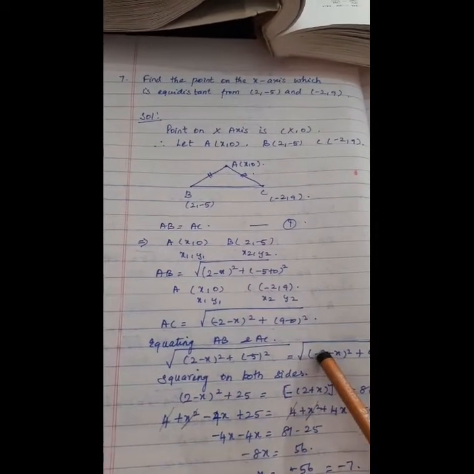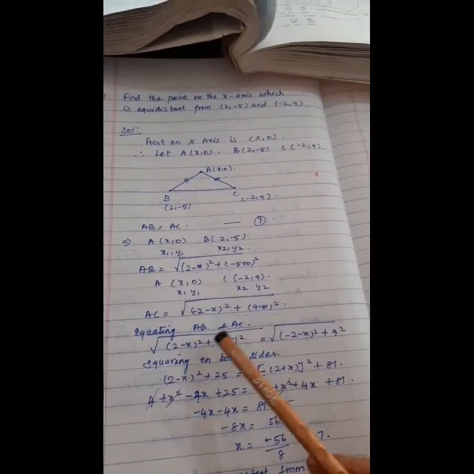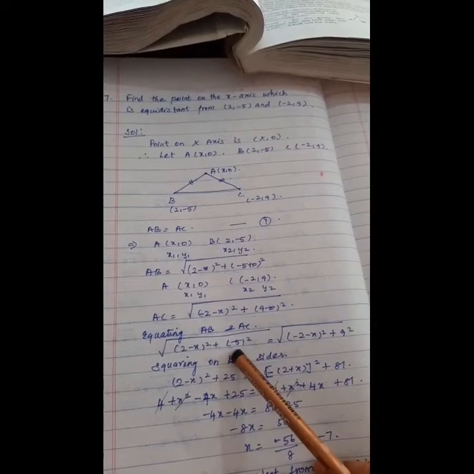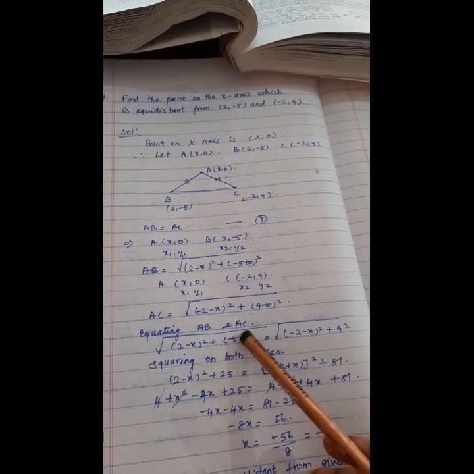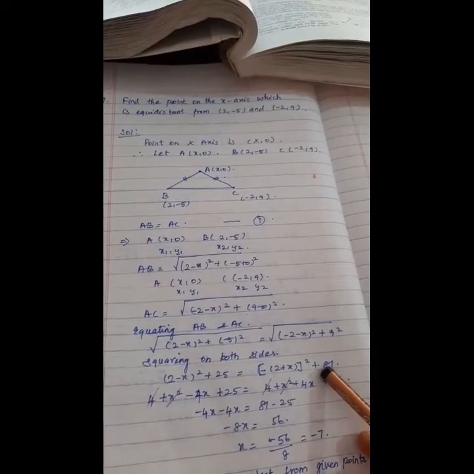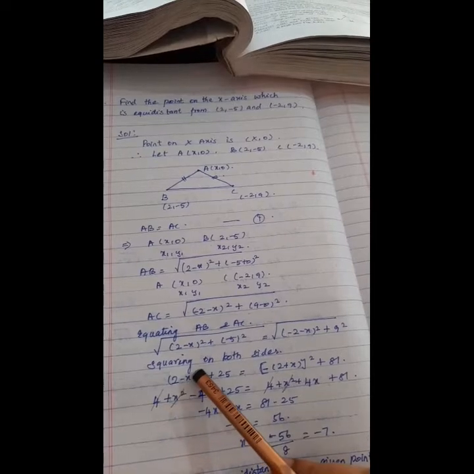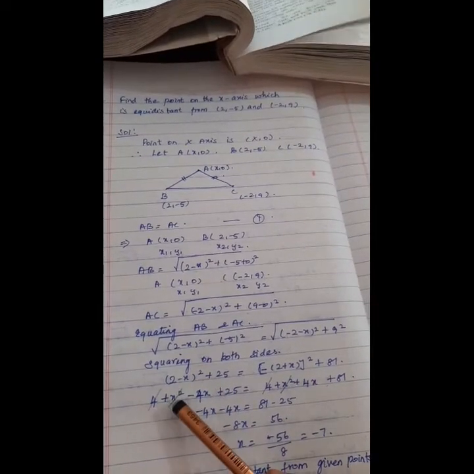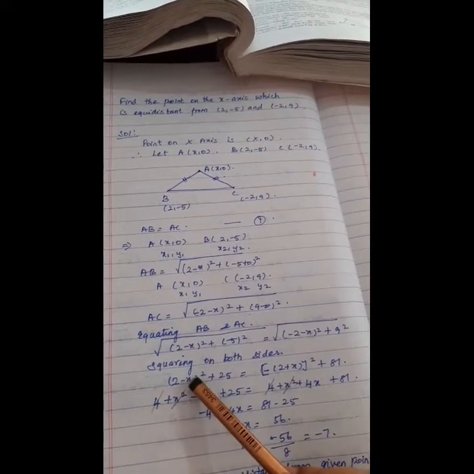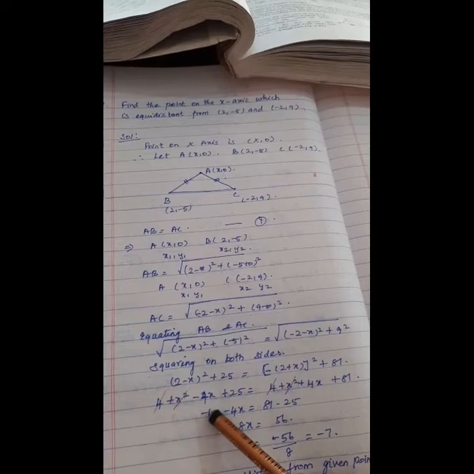When equating, first I eliminate the square root. How can I eliminate the square root? By squaring both sides. Then (-5) whole square becomes 25, since minus square is plus and 5 square is 25. Similarly 9 square becomes 81. Now in this term you have (2 minus x) the whole square, expanded as a square plus b square minus 2ab. A square is 2 square, b square is x square, minus 2 into 2 into x, which is 4x.